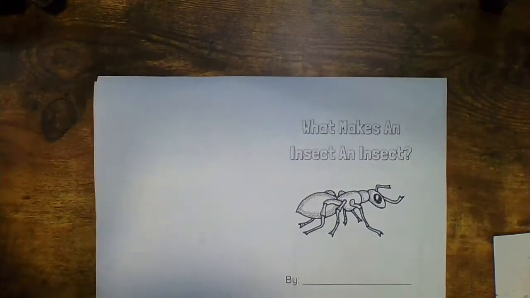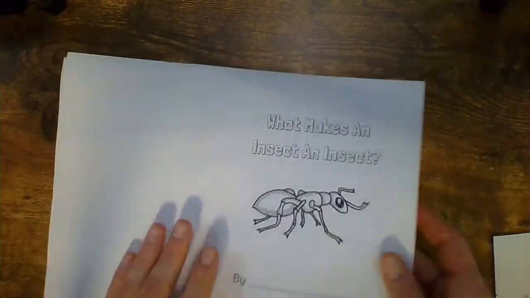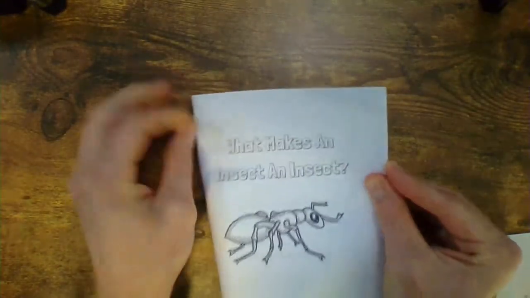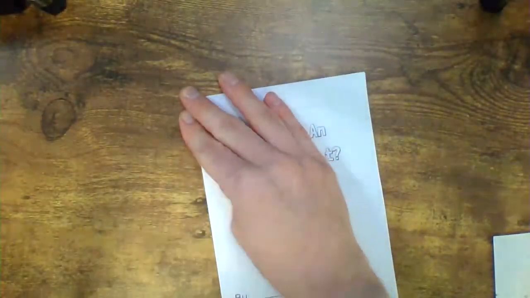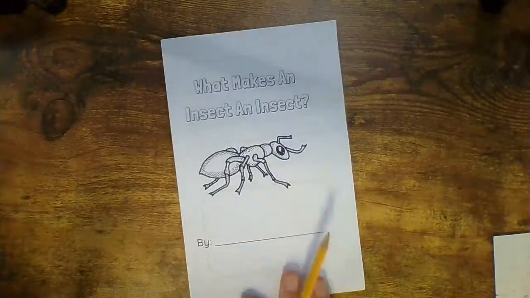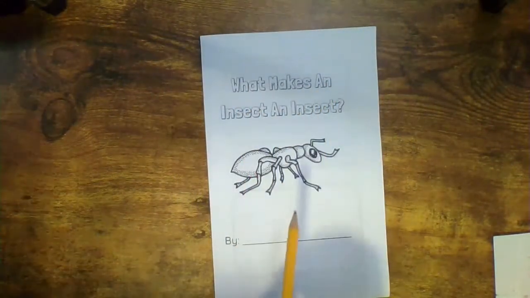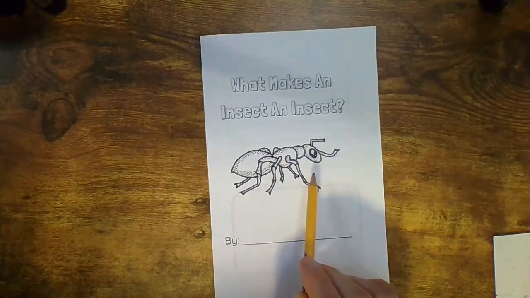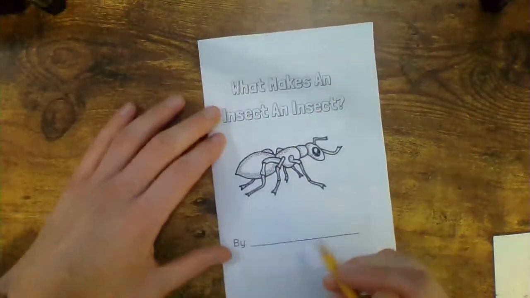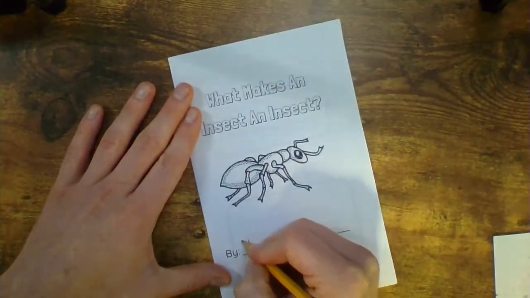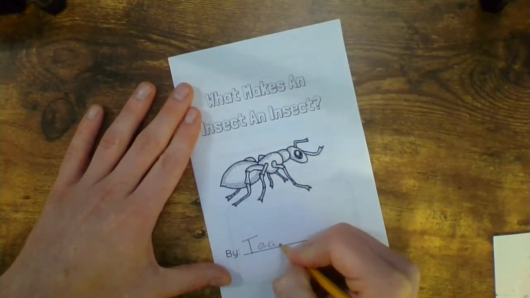Okay, so here is my book. I've printed this out and I've attached it to this assignment, so you can print it at home as well. If you don't have a printer, then you can just use a blank piece of paper and draw it, okay? So we start off with our title page. Our title is What Makes an Insect an Insect? You can color it in, and we have a picture of an ant here, and you can color that as well. I'm going to forego that, so the video is a little bit shorter, but I need to write my name, Teacher Mike.